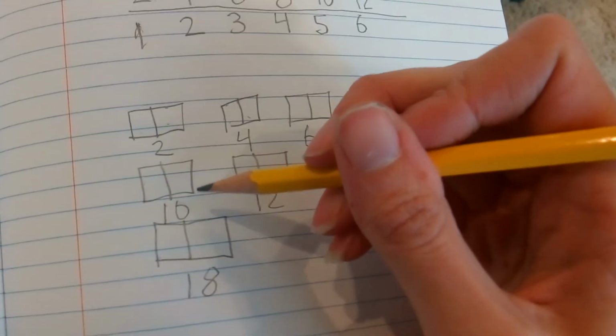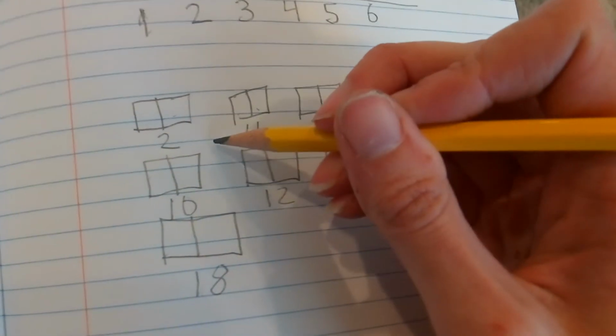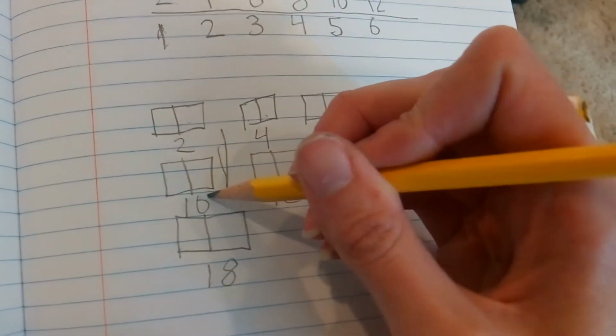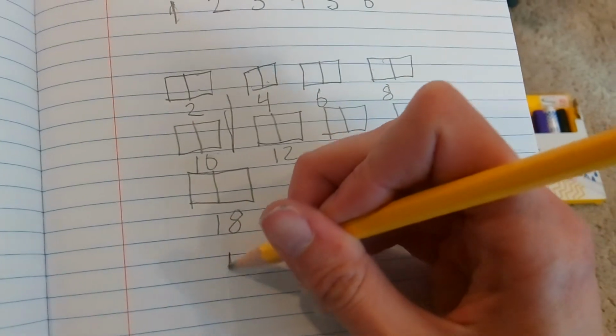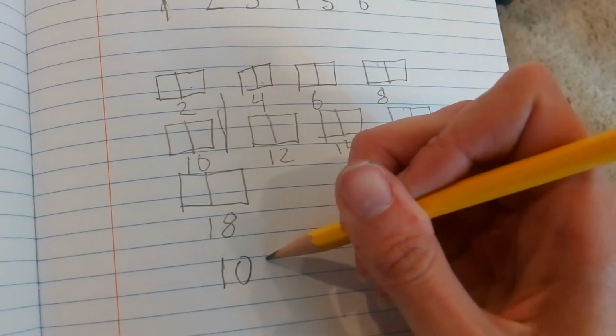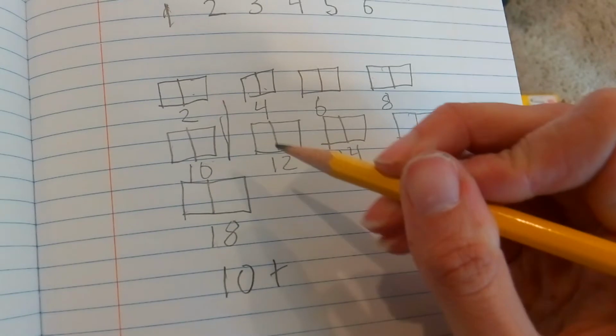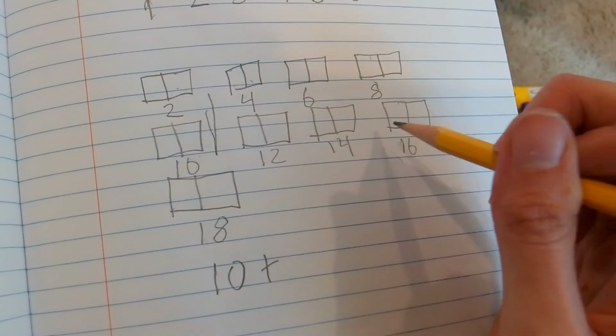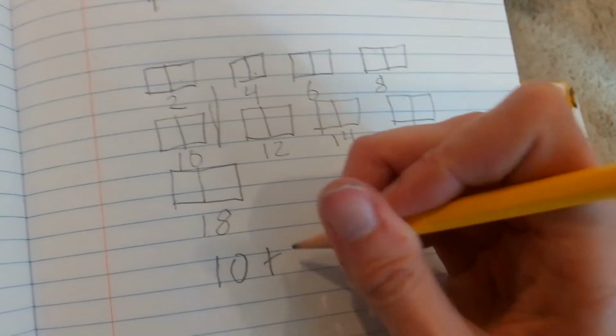Now, if this was overwhelming to me, I could always break it apart. I know when adding any number to 10, it makes it a little easier. So what I could do is I could draw a line right here. And I know we have 10 feet so far. So I'm going to write 10. Plus, let's look how many feet I have left over here. Ready? 1, 2, 3, 4, 5, 6, 7, 8.